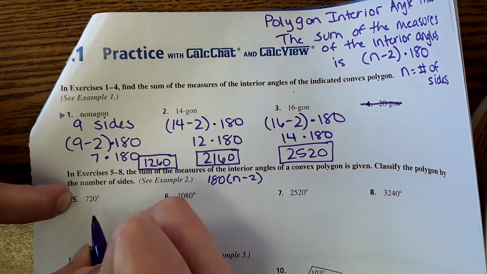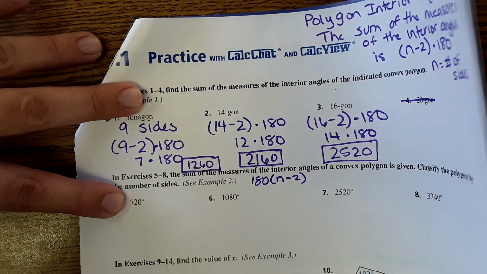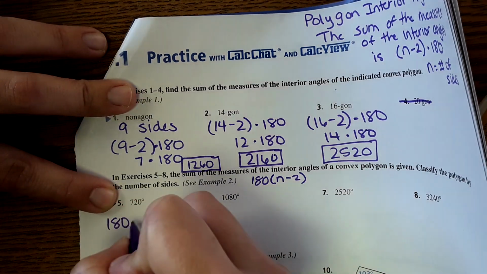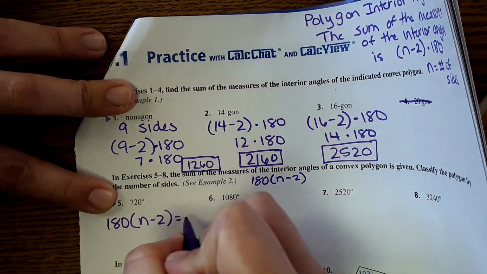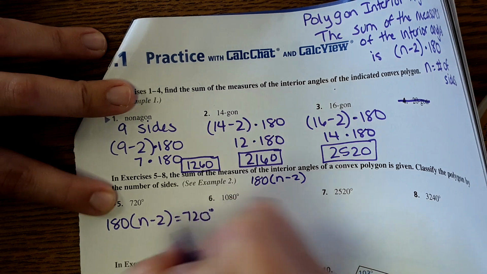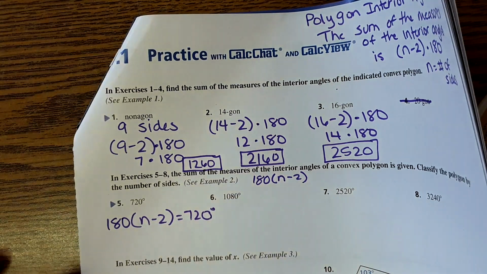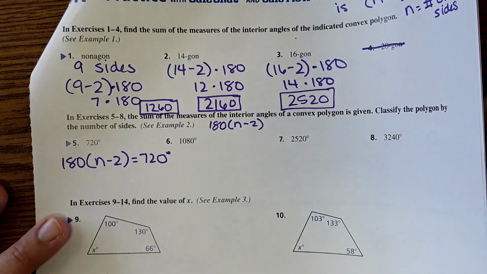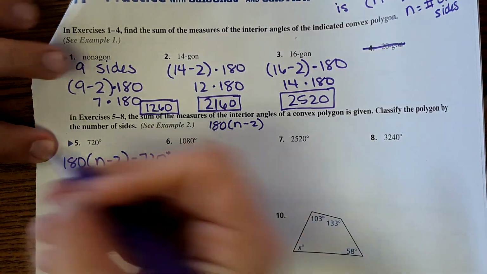So we're going to take this and set it equal to these numbers. So 180 times n minus 2 equals 720. And then we're working backwards to find the number of sides. Now we solve it just like we did in the bell work.